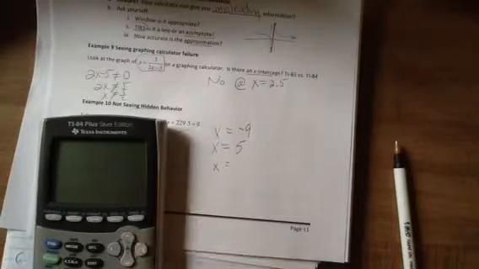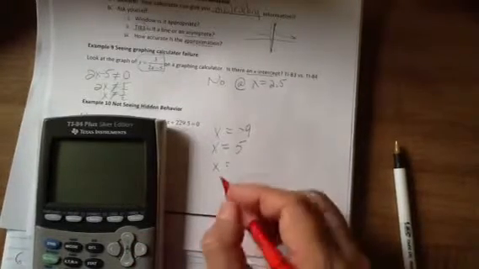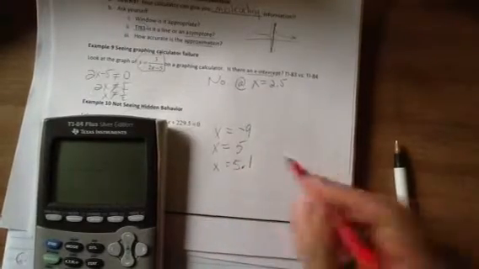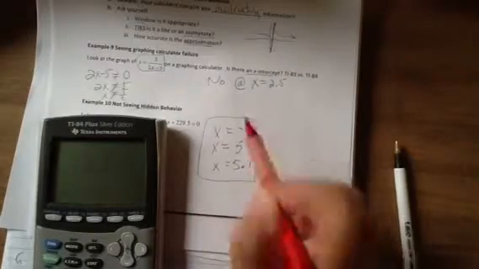So that's why you have to zoom in, because your calculator sometimes looks like it touches when it doesn't. See how close these two are? So you have to make sure you zoom in to get all the zeros.